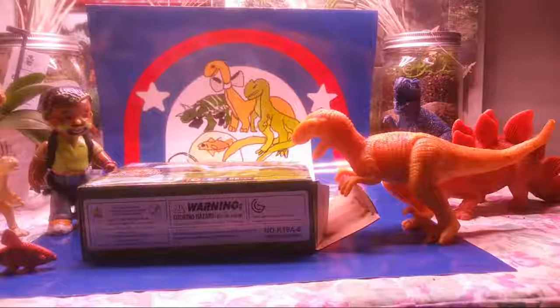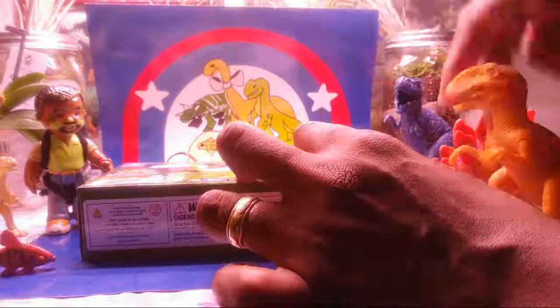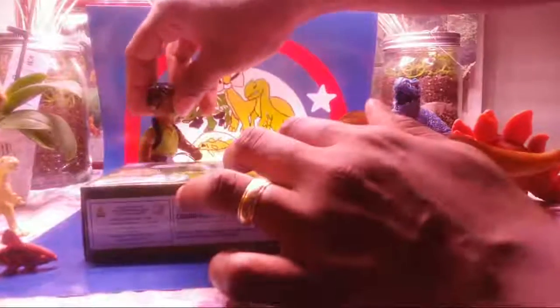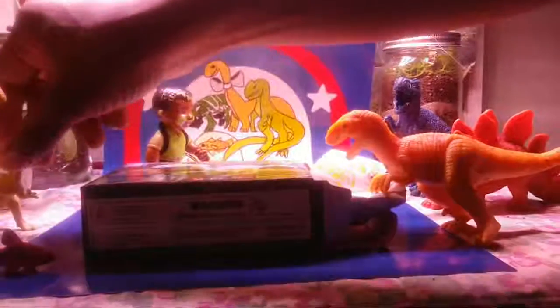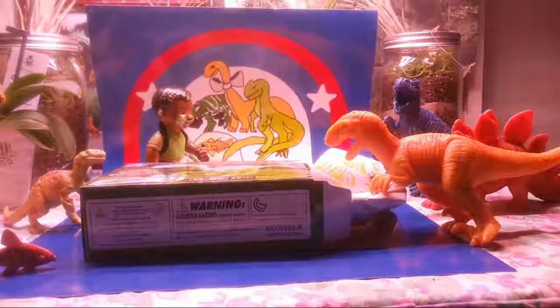So, another shot. Now what we're doing here is just positioning my dinosaurs in the story, because they're going to work on something together.